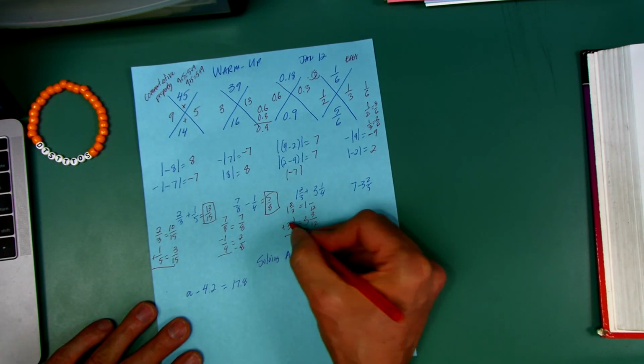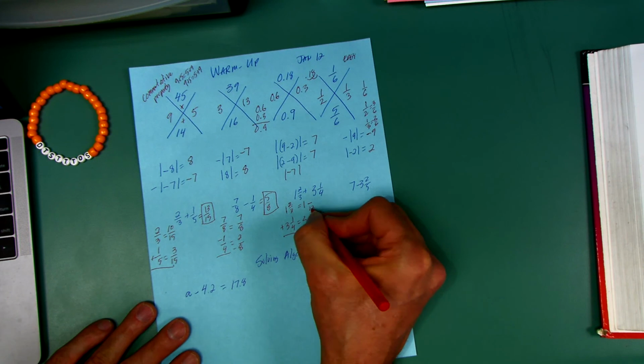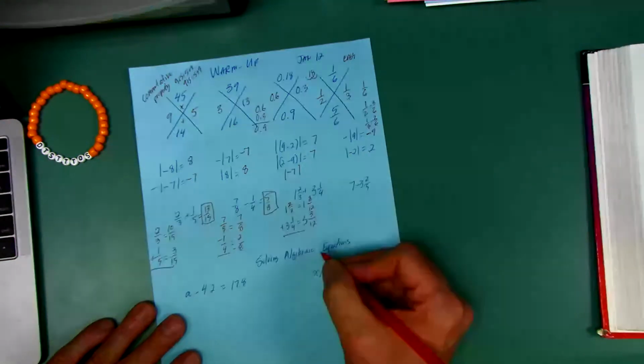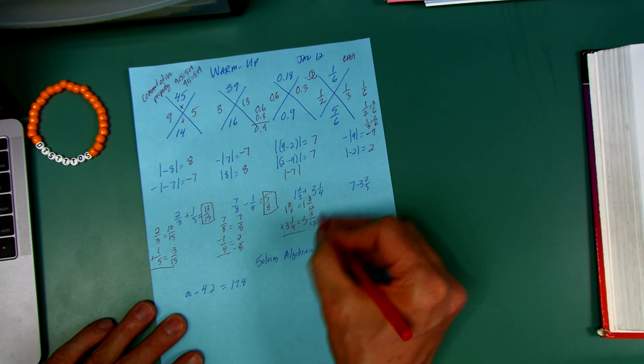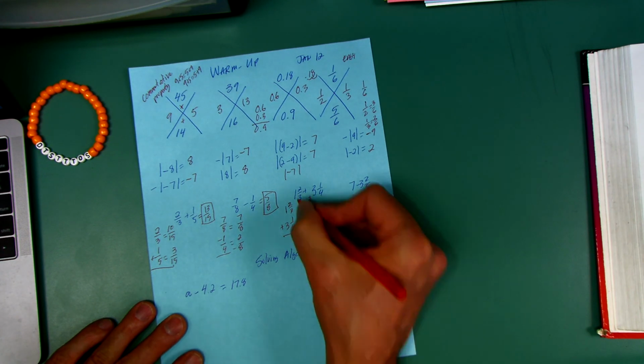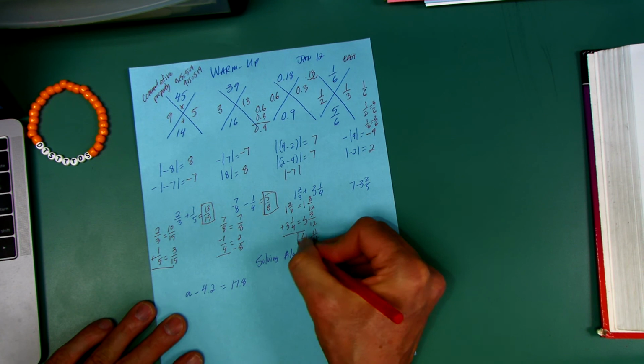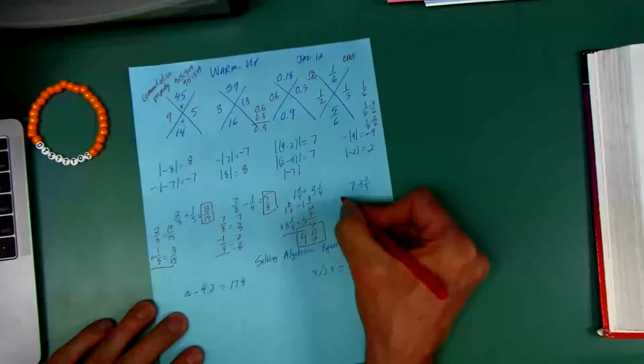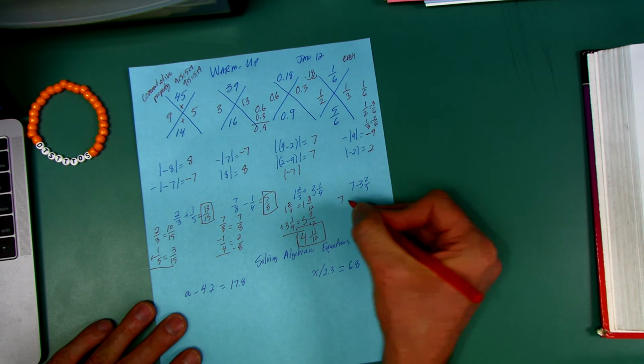3 12ths is the same as 1/4. Here I did 3 times 4. I'm not putting a 4 there. 2 times 4. Okay, so now I have 8 twelfths plus 3 twelfths is 11 twelfths, and 1 and 3 is 4. Okay, now I'm going to rewrite these, stacking them one on top of another.